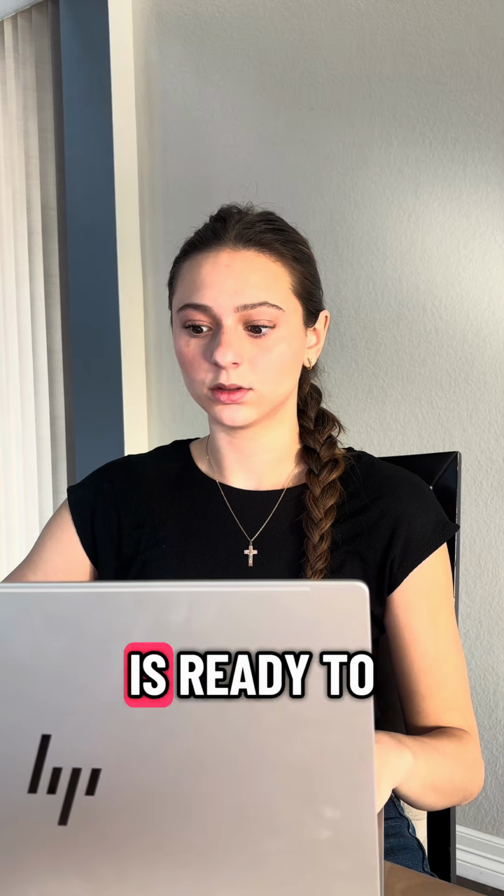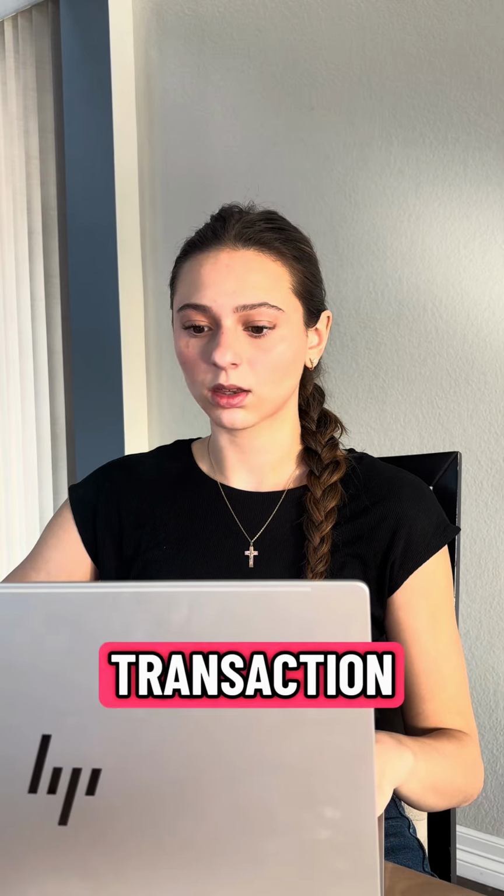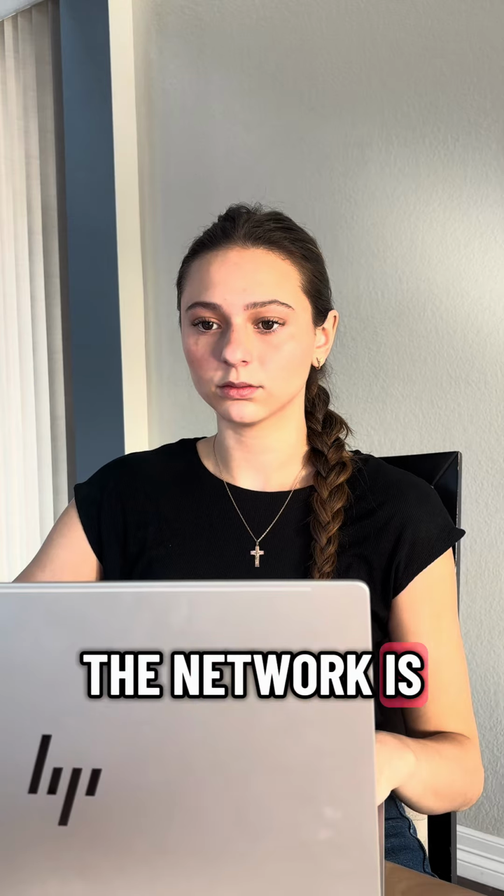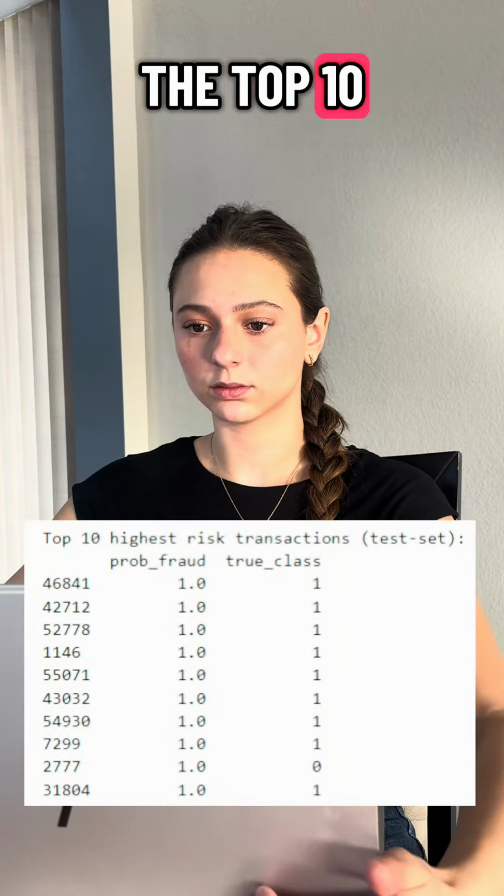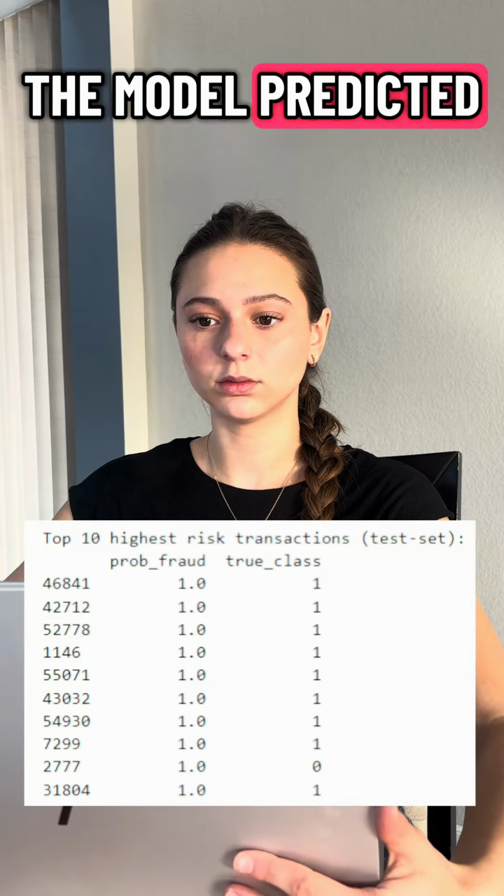And at the end, the model is ready to output a probability for each transaction. That's the whole point. The network is a risk scoring machine. And here are the top 10 highest risk transactions that the model predicted from this dataset.